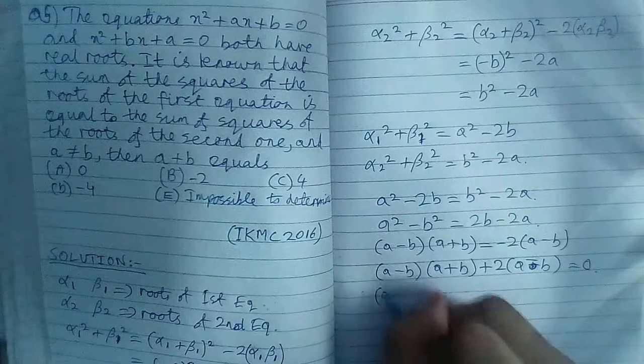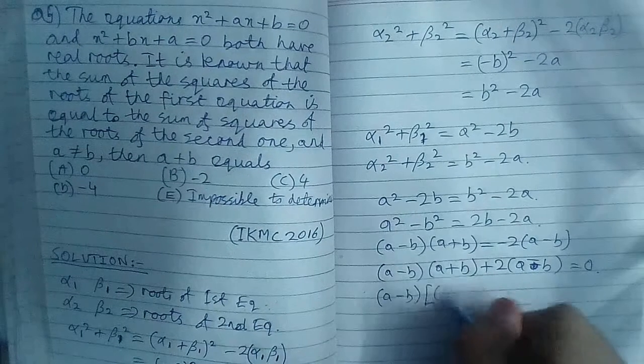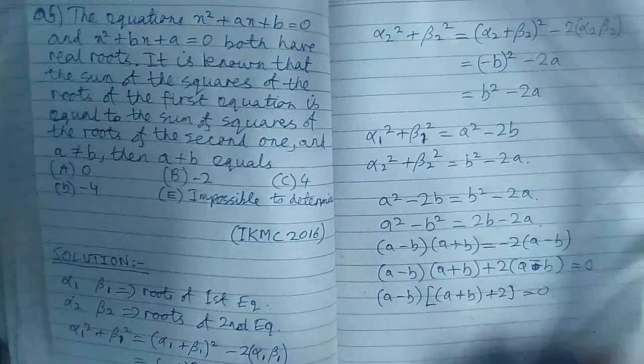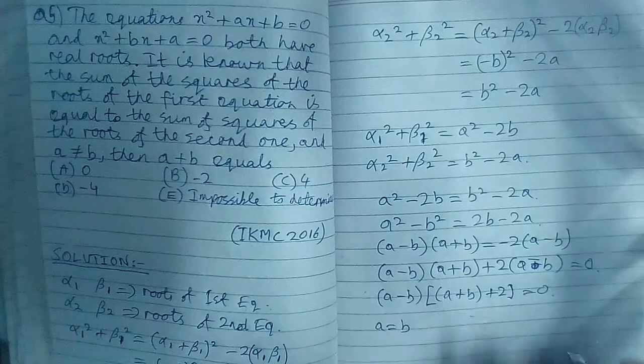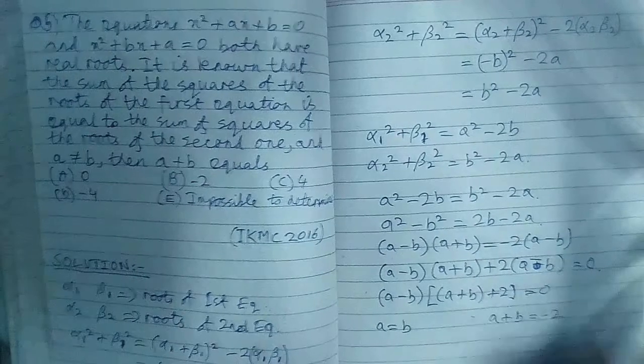So now we are going to obtain a minus b as a common term, and a plus b plus 2 should be equal to 0. So either a is equal to b or a plus b is equal to minus 2.